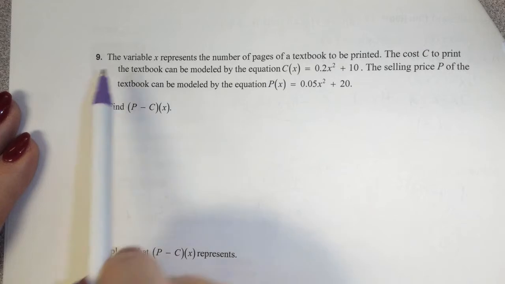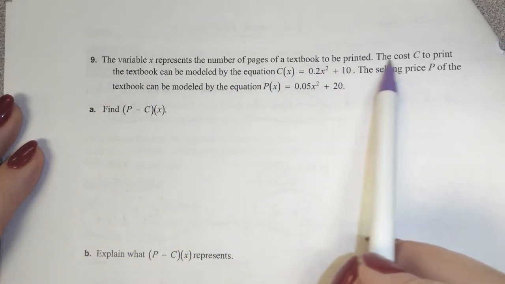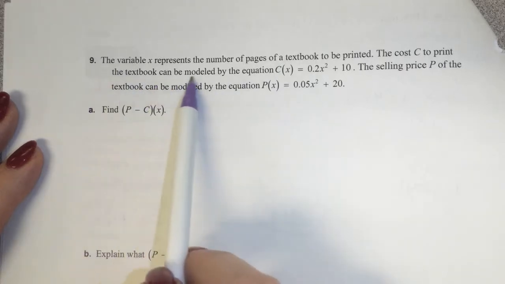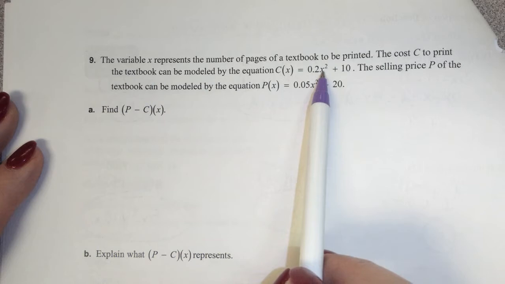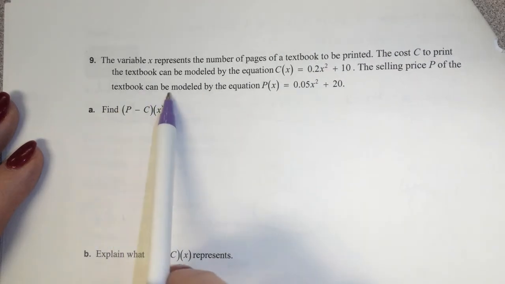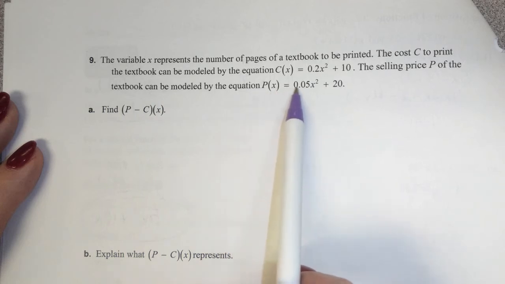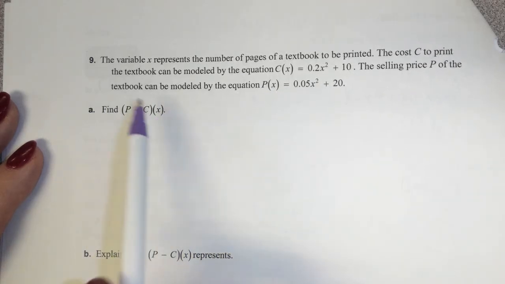Last one, just a real quick word problem here. The variable x represents the number of pages of a textbook to be printed. The cost C to print the textbook can be modeled by the equation C of x equals 0.2x squared plus 10. The selling price P of the textbook can be modeled by the equation 0.05x squared plus 20. Find P minus C of x.